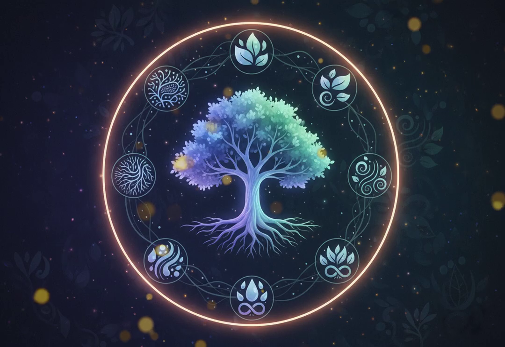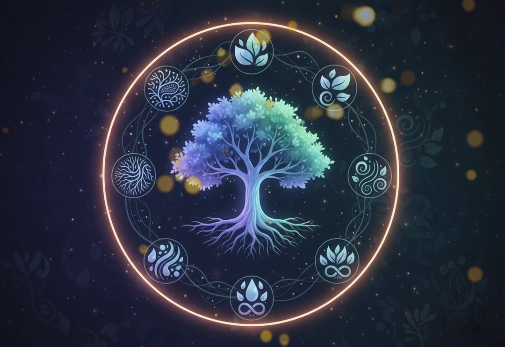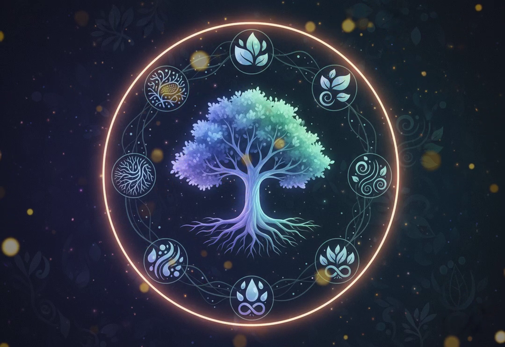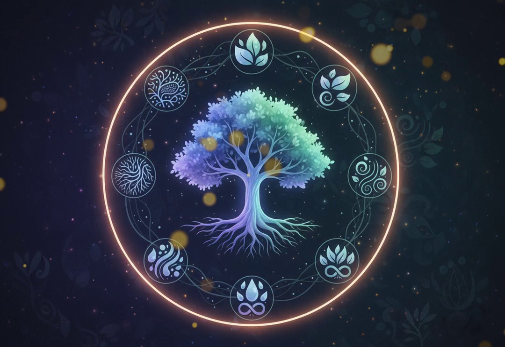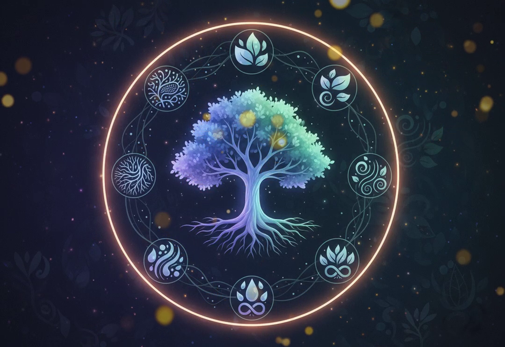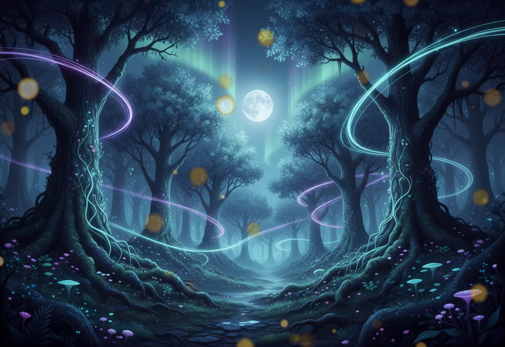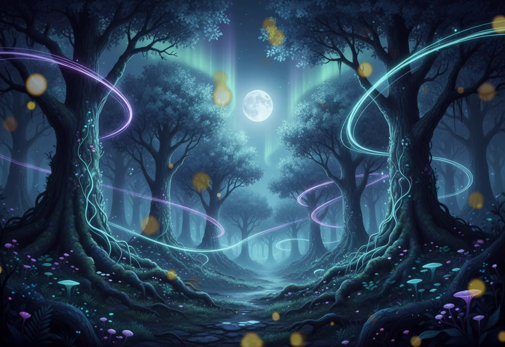The communication between trees is an intricate dance of chemistry, revealing the depth of their social networks. As we immerse ourselves in this world, we begin to uncover how trees respond not only to immediate threats, but also to the broader environmental challenges they face. When trees are under attack, they often release a variety of chemical signals to communicate their distress.